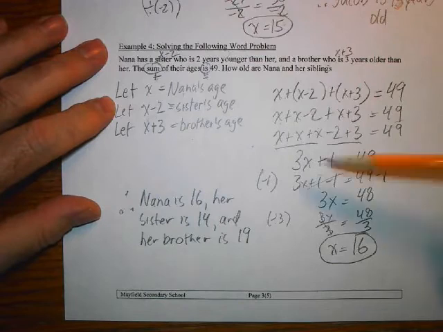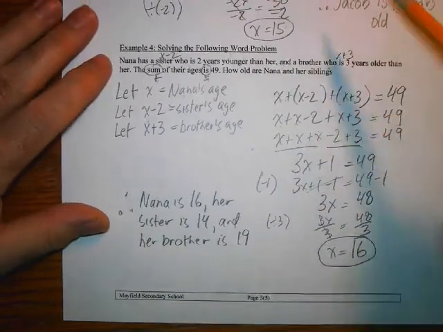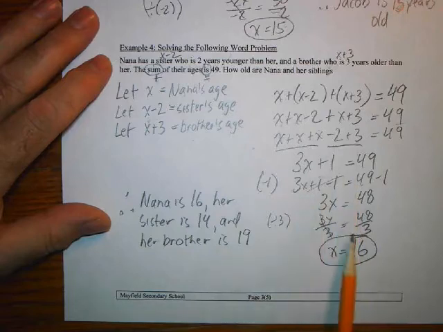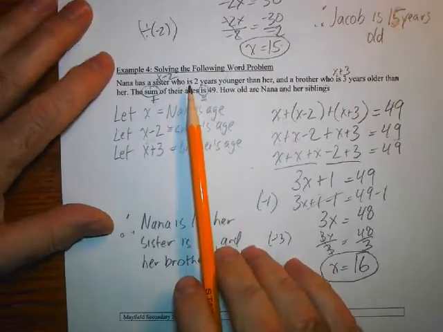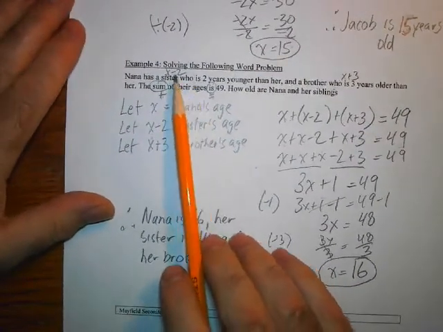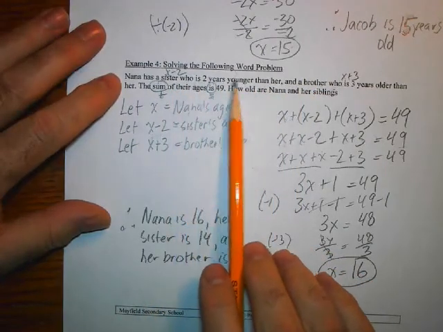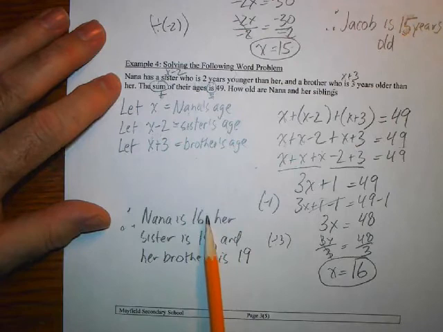Okay, so how do we check this? Well, we could plug it in here, but you'll see that definitely works. But let's go back to the words. Okay, so let's just check the information here. Nana has a sister who's 2 years younger. So is that true? Yes. Her sister's 14, Nana's 16.